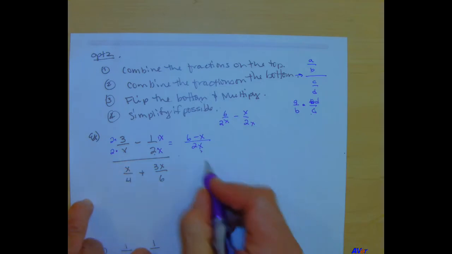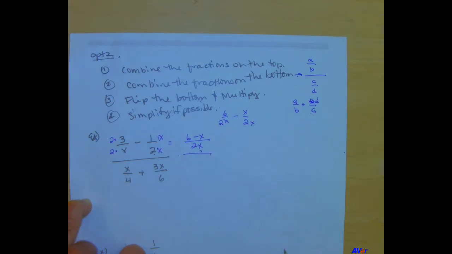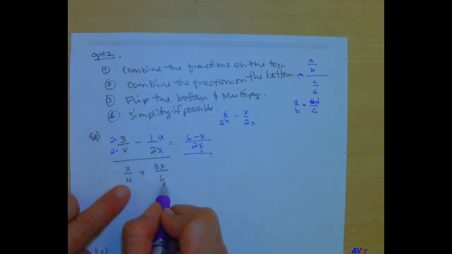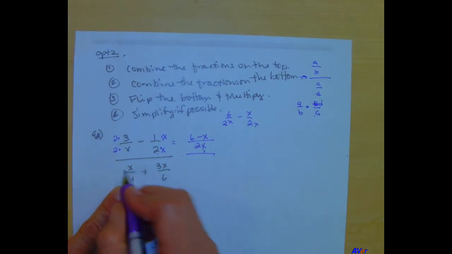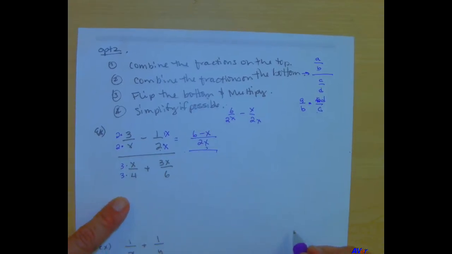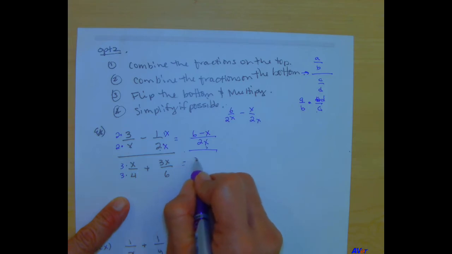Sorry, I did that so fast. Okay, so slower on the bottom. On the bottom, common denominator between 4 and 6 looks like it'll be 12. So first fraction, 3 top and bottom. So that one will be 3x over 12.